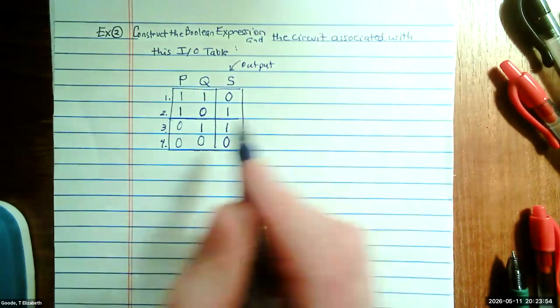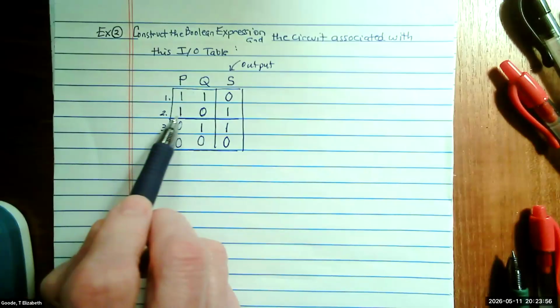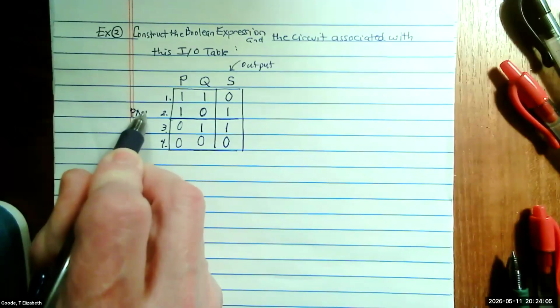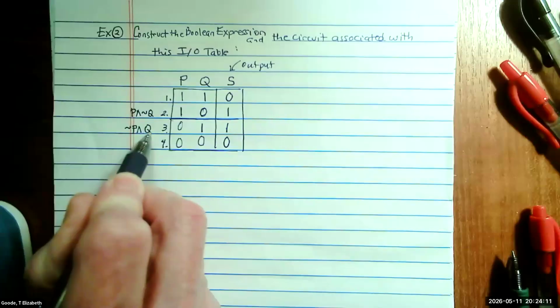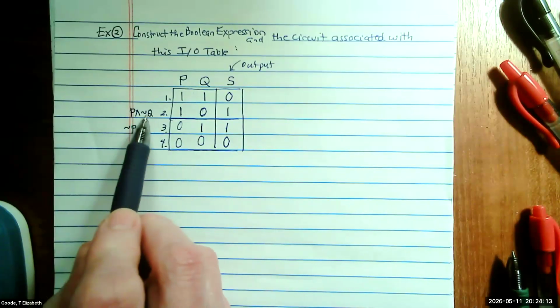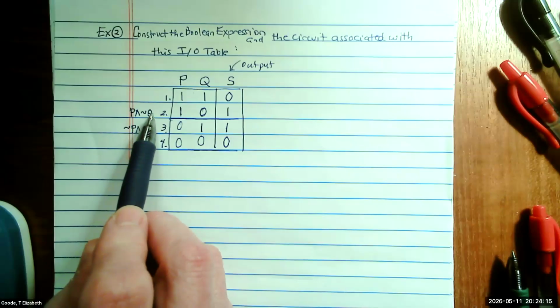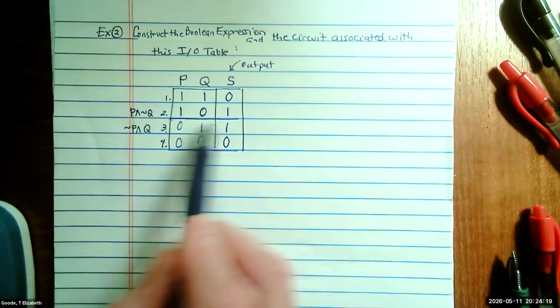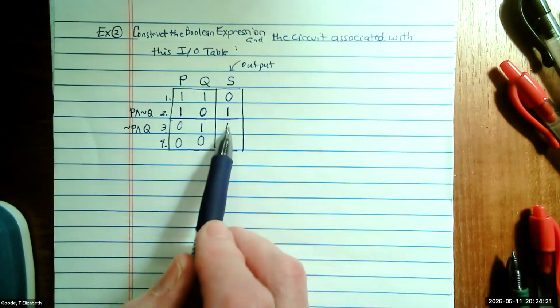So what is the Boolean expression for the input in, say, row 2, because it's got a 1? It's going to be P and not Q. Good. And then row 3 is going to be not P and Q. So the point is, if our input is P and not Q, or if our input is not P and Q, those are the times we want to get a 1.